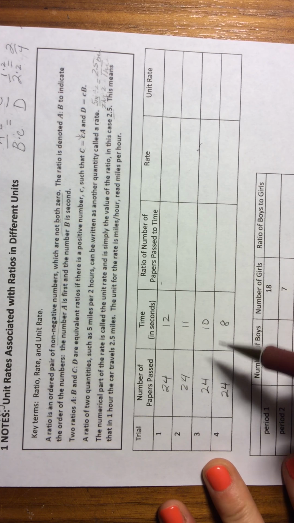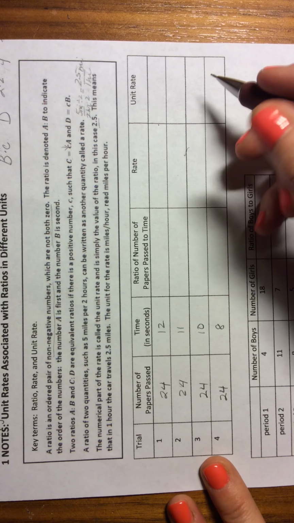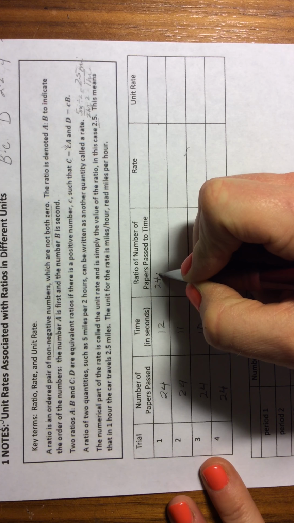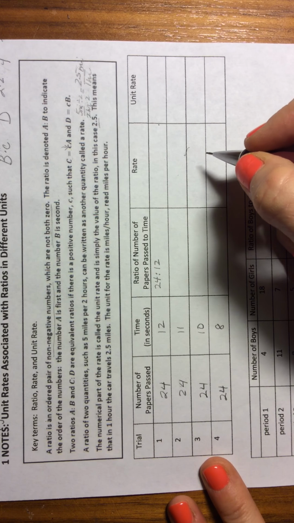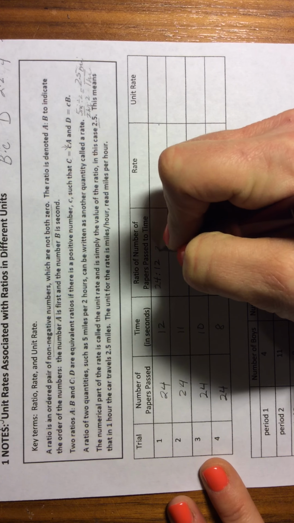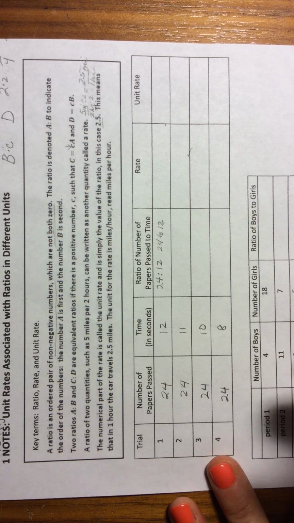So what that says is practice probably helps a lot. But we want to look at the ratio of number of papers passed to time. So in the next column we'd say that would be 24 to 12. You can do it either way.